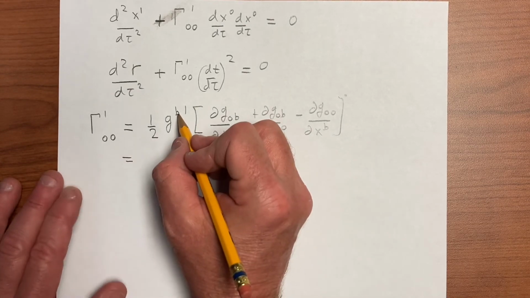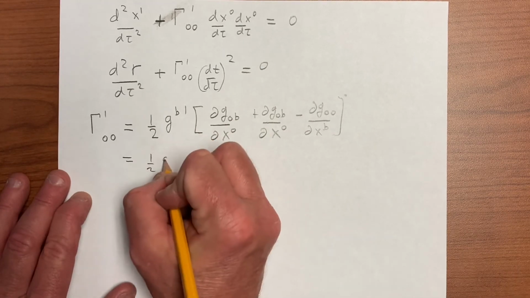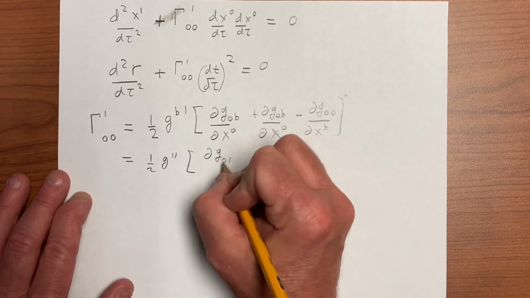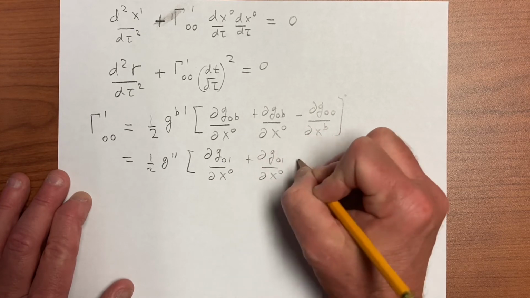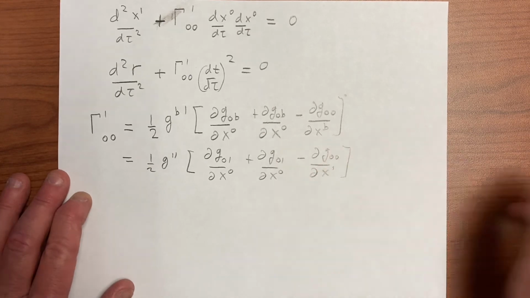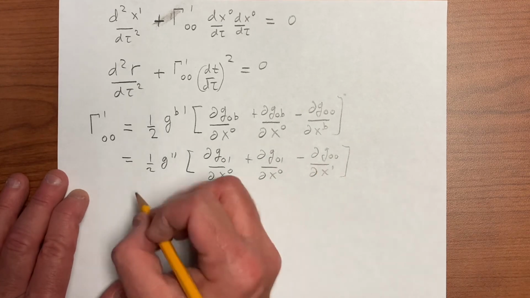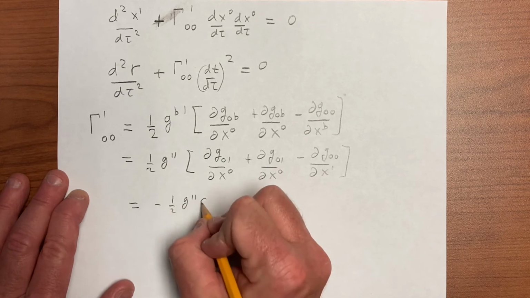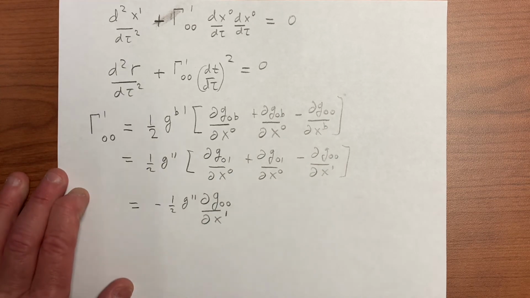We can see that because the off-diagonal terms are all 0, only the b equals 1 term survives. So we have 1/2 g11 times dg01 with respect to x0 plus dg01 minus dg00 with respect to x1. And so these are 0, of course, and so we have minus 1/2 g11 dg00 with respect to x1.